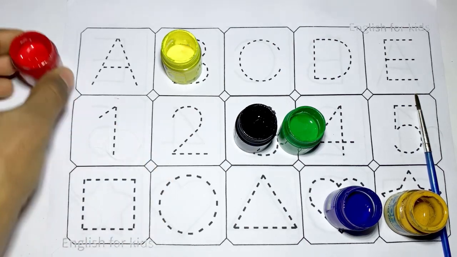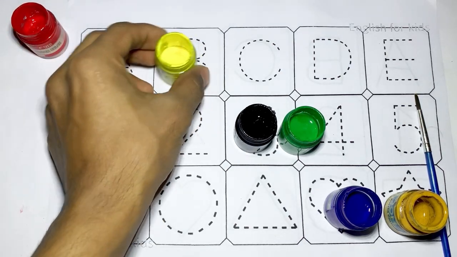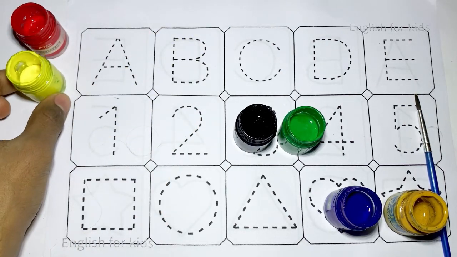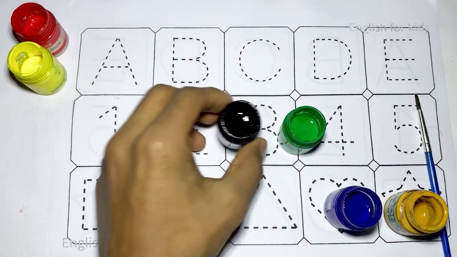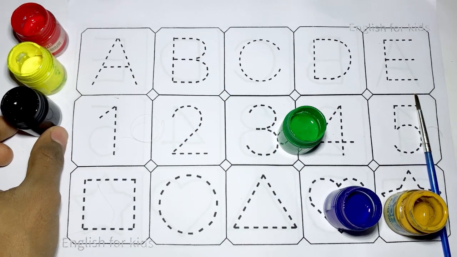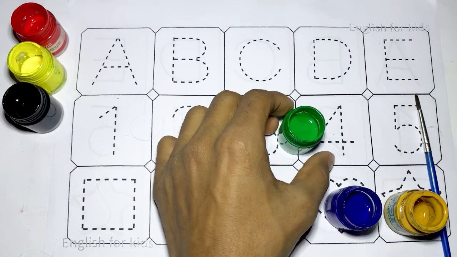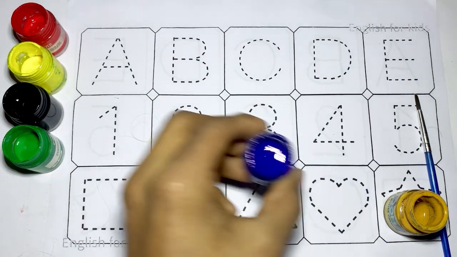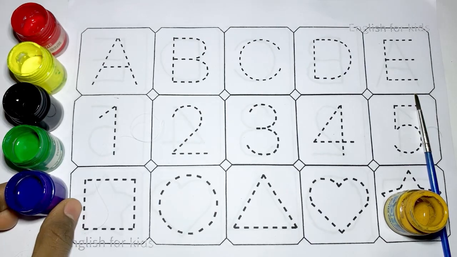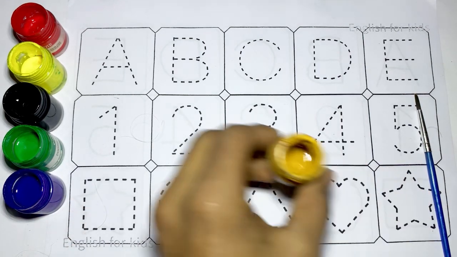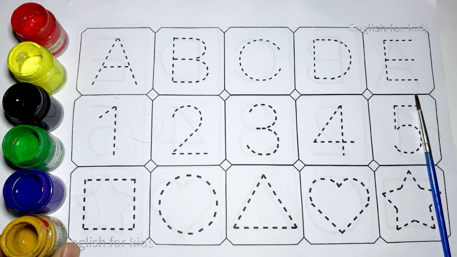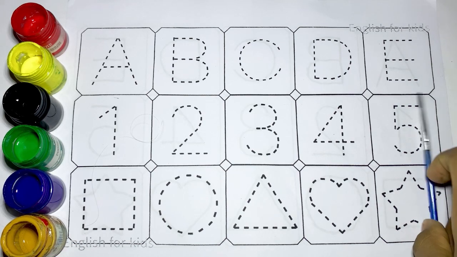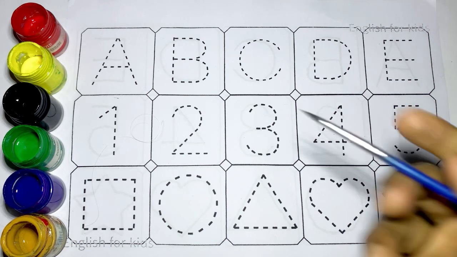Red color, yellow color, black color, green color, blue color, yellow ochre color. Kids now coloring alphabets, numbers and shapes.